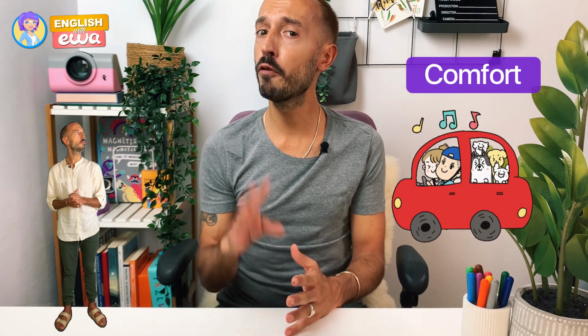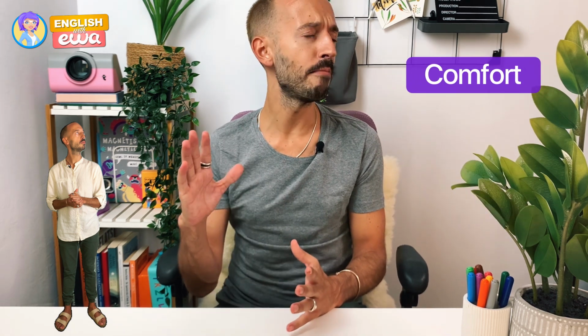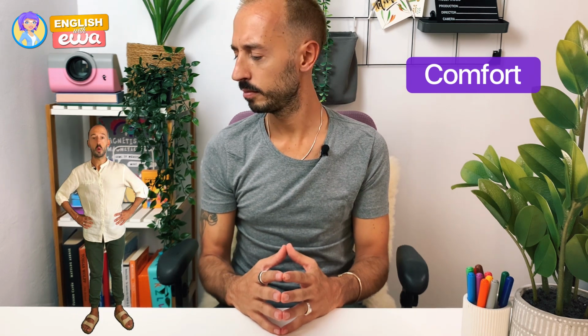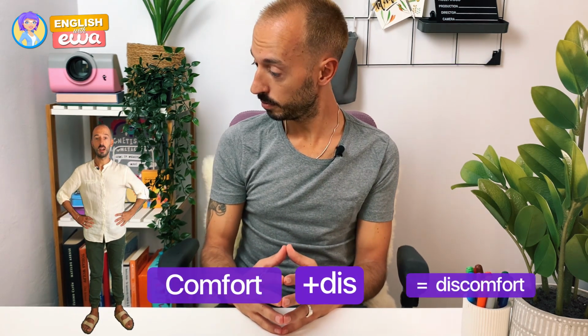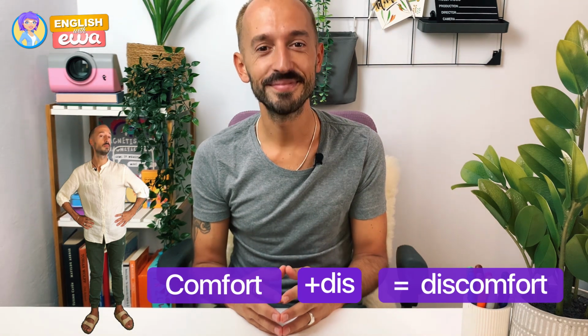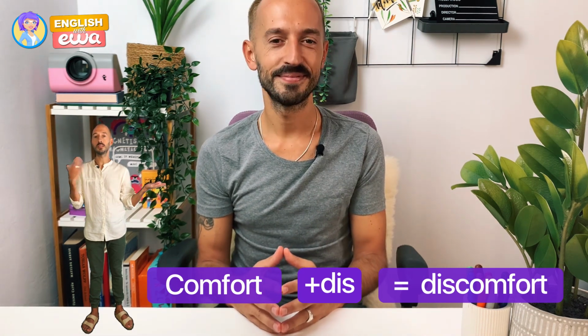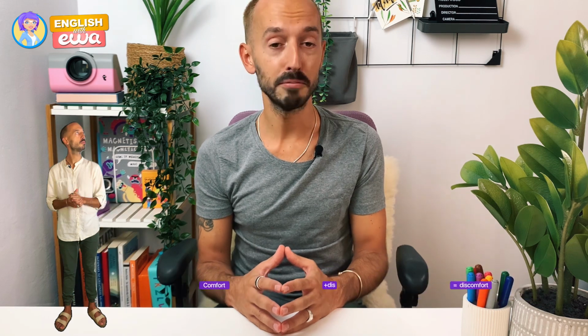So, dis, the prefix dis. For example, to be in comfort. There is room for 4 people in my car to travel in comfort. I think there's no room for 4 people in this car. They'll travel in discomfort. Comfort, discomfort. Easy, Noty? Yeah, it's easy.